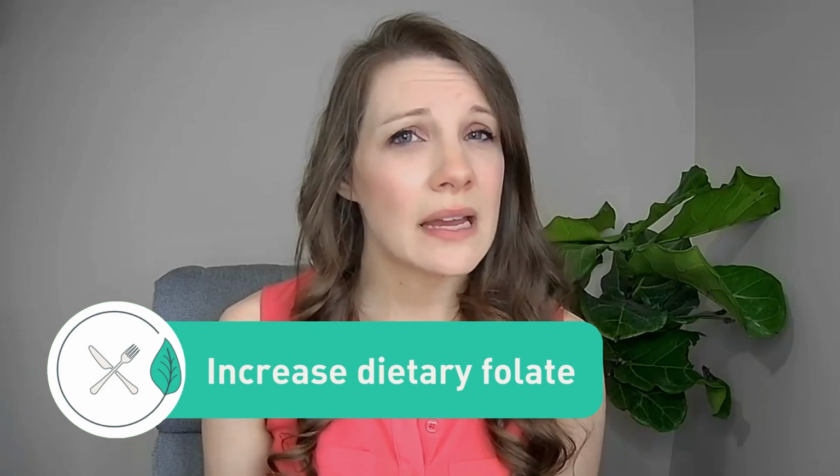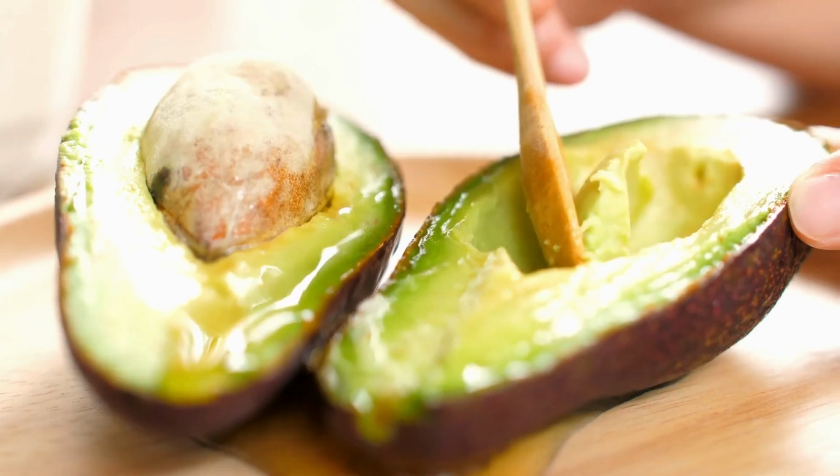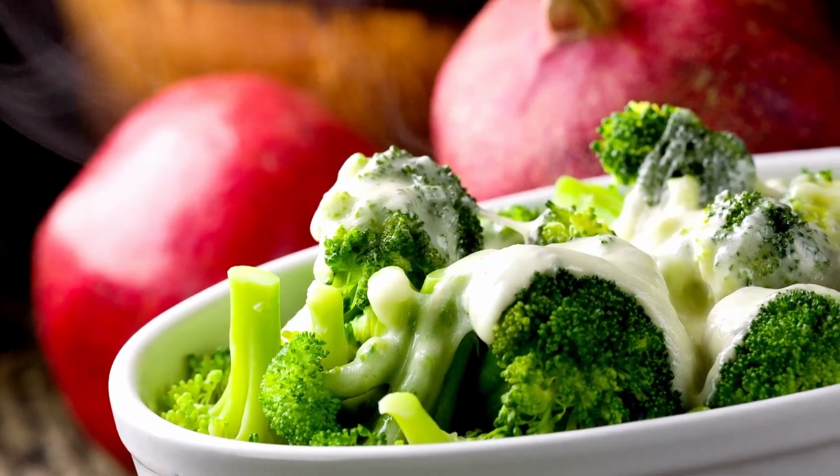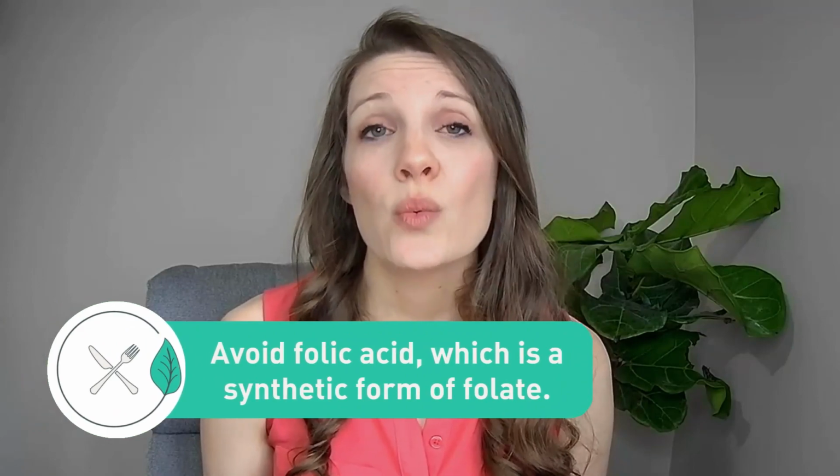Another thing you can do is increase your dietary folate. Although this dietary folate, remember, isn't methylated, so it's not in that active form, overall, having an increase in folate in the diet will help the process. It's just not going to provide you with therapeutic levels because it is not methylated. Now, high folate foods are going to be things like dark leafy greens, avocado, cruciferous vegetables like broccoli, and also beans. You want to make sure to avoid folic acid, which is a synthetic form of folate that's found in supplements as well as some fortified foods.